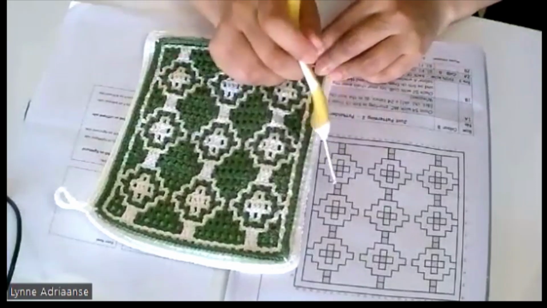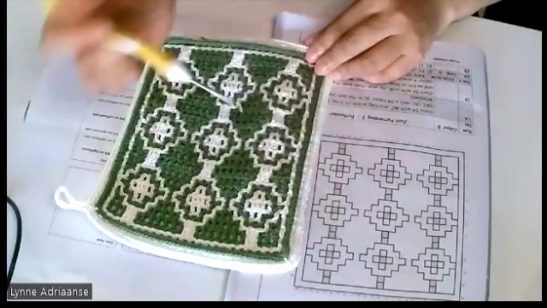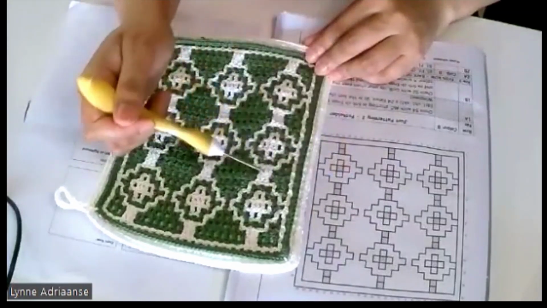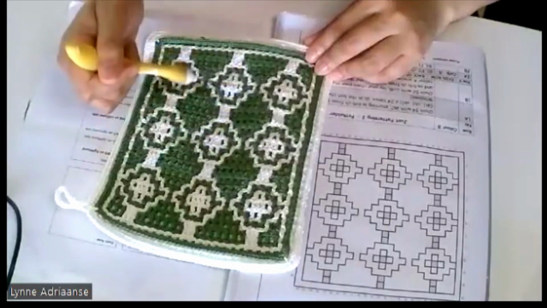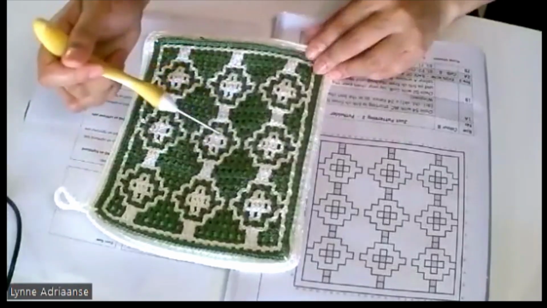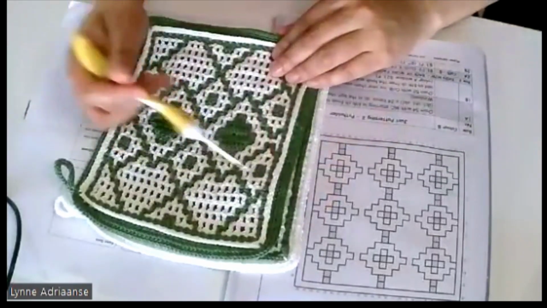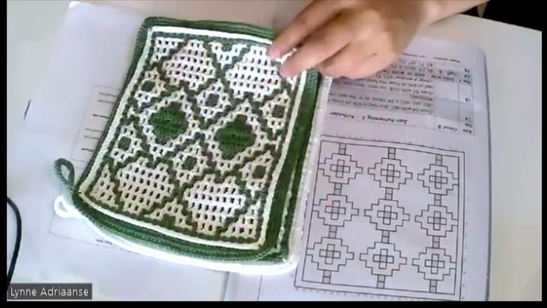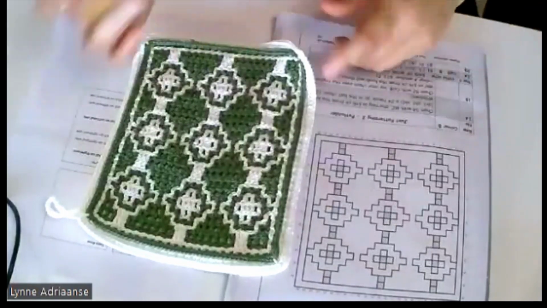These colored blocks indicate your solid stitches. Again, if you were looking at the actual design, it's these ones here. There are your solid stitches, and those are all indicated on this particular pattern as solid blocks or grayed out blocks.